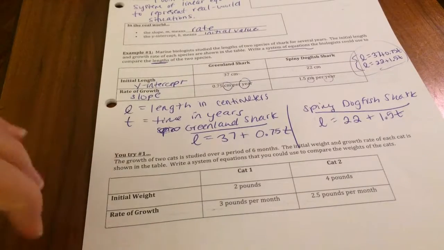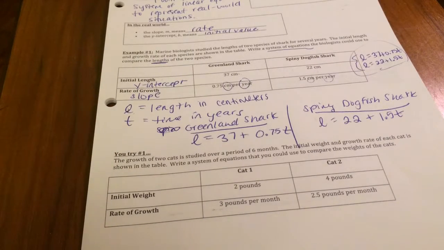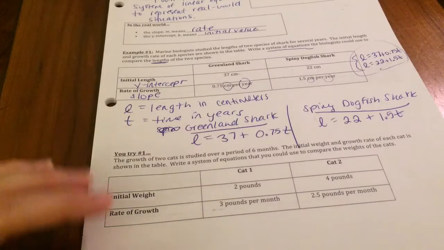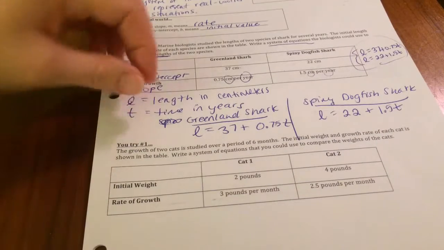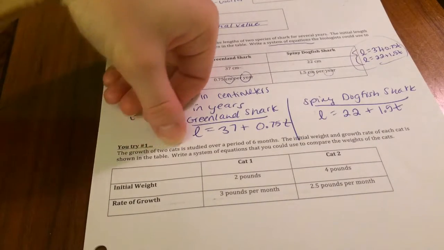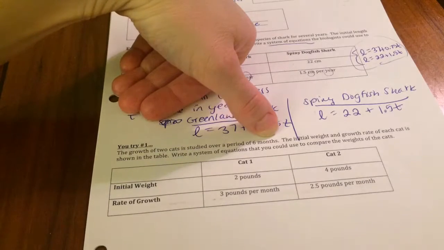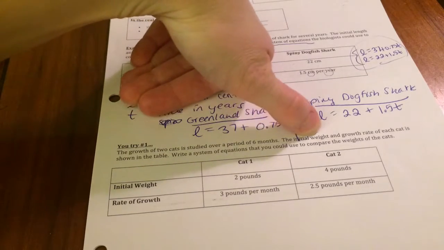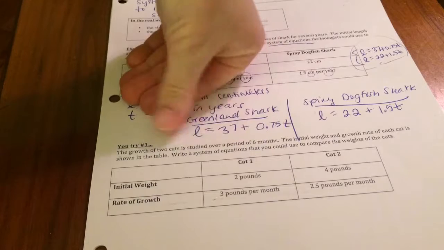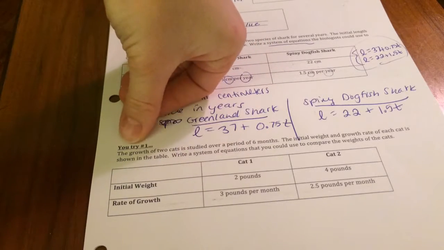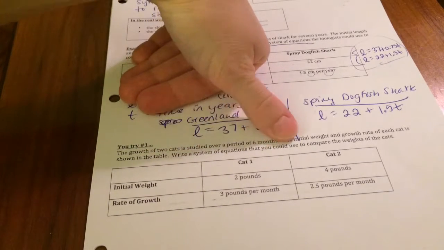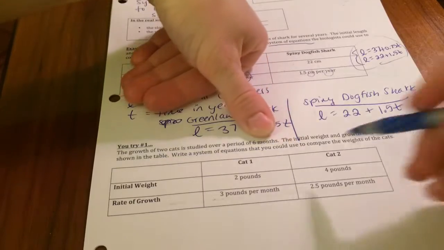Remember, before you watch this video, you should have tried this. That way you know if you understand this concept or not. The question says the growth of 2 cats is studied over a period of 6 months. The initial weight and growth rate of each cat is shown in the table. Write a system of equations that you can use to compare the weights of the cats.